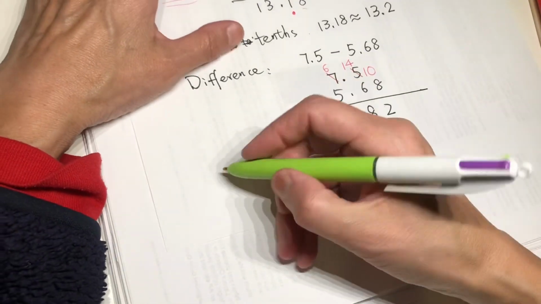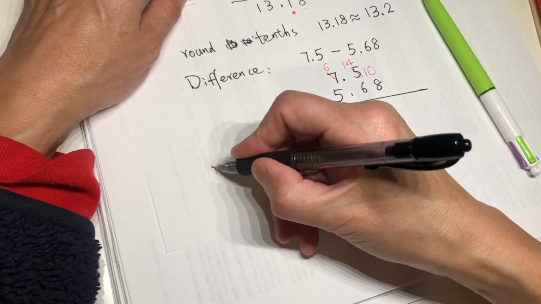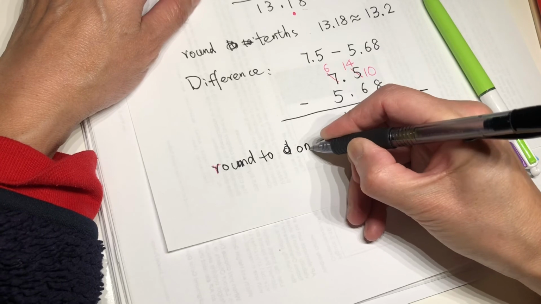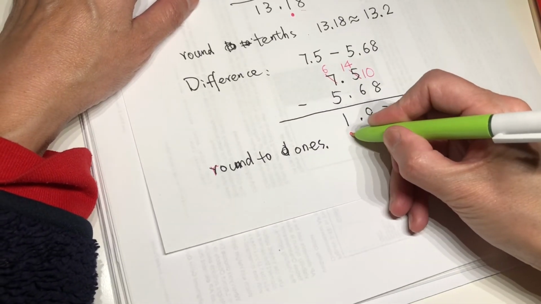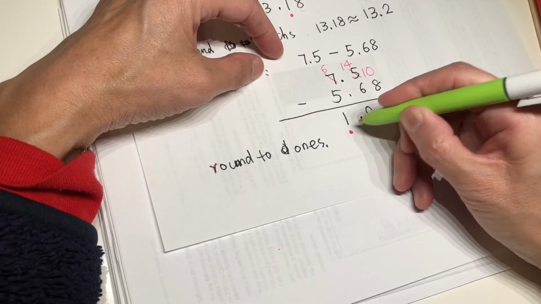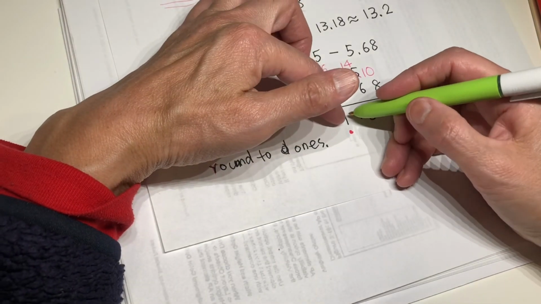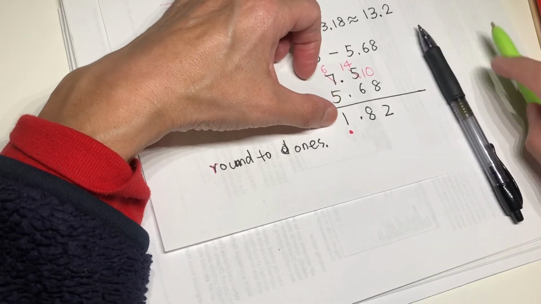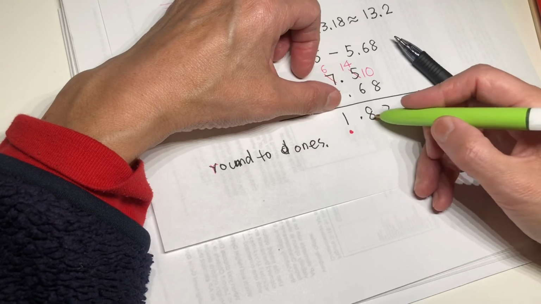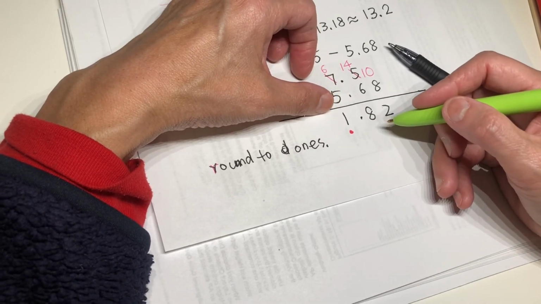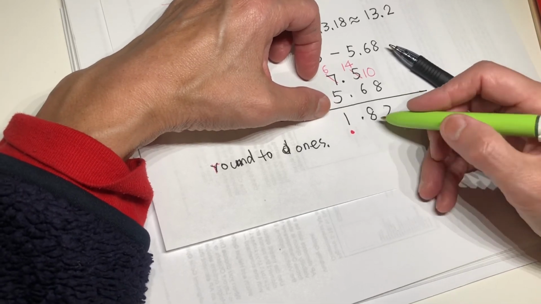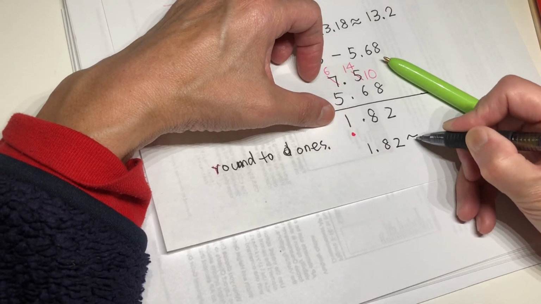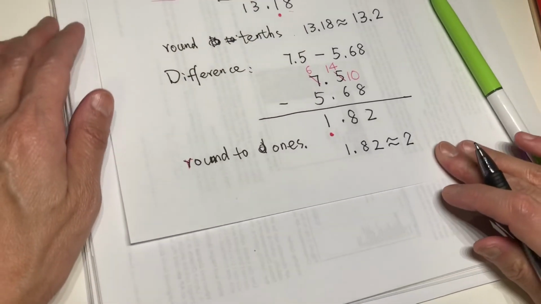Okay, again the teacher wants us to round to the nearest ones. Where is the ones? Here is the ones, right? So we put a dot, a beautiful dot, and the ones digit happens to be 1. It could be 2 or 3. It's the unit of 1. So we look at the next number behind, in the tenths, not tens, tenths. Tenths is 8, so it goes in. So 1.82 is approximately 2. Okay, so that is it.